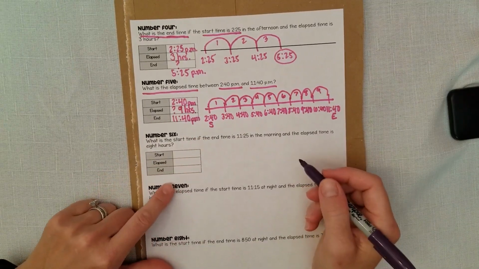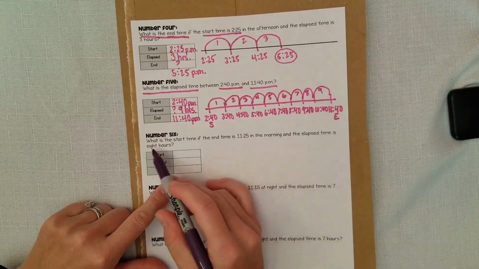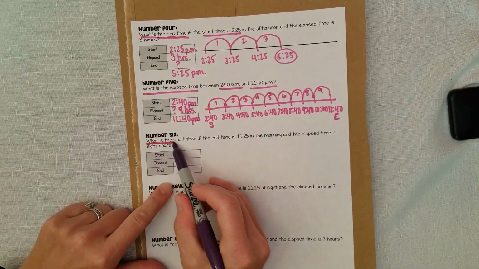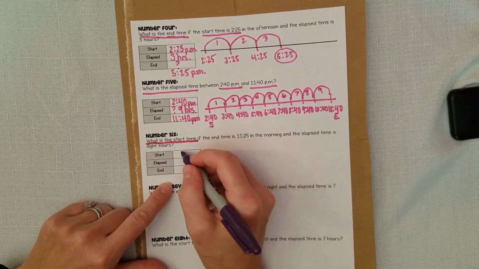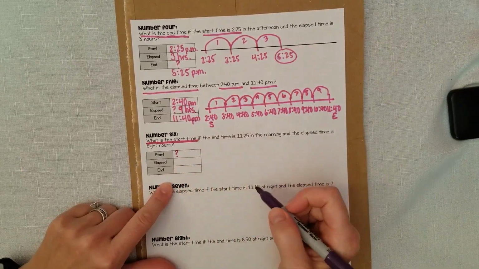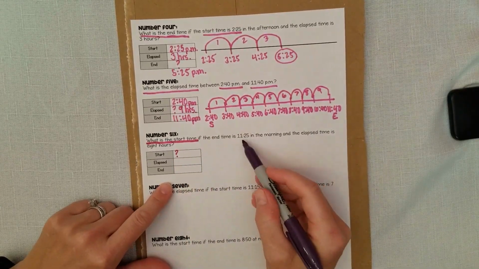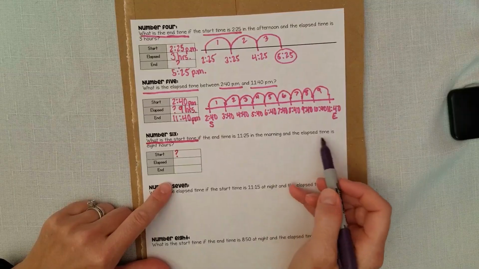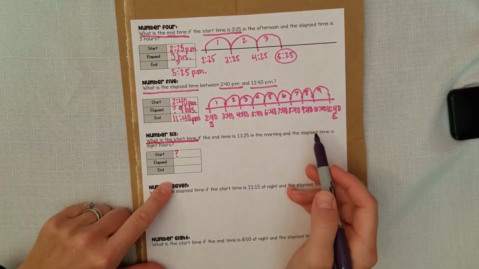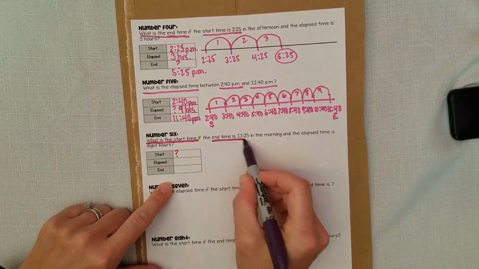Okay, let's move on to number 6. What is the start time? I like when they tell me right off the bat what I'm looking for. I appreciate that. What is the start time if the end time is 11:25 in the morning and the elapsed time is 8 hours? Okay, so I have end time right here.